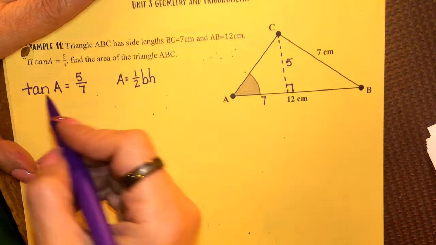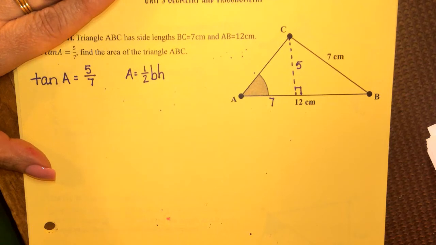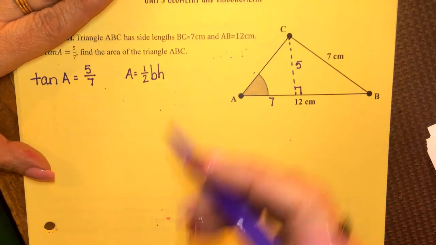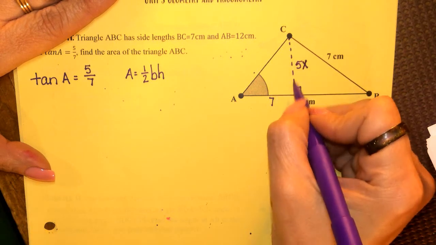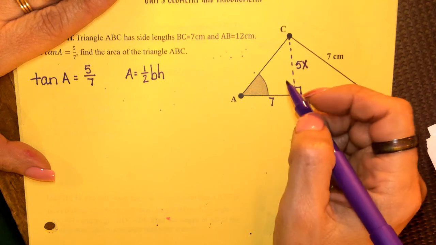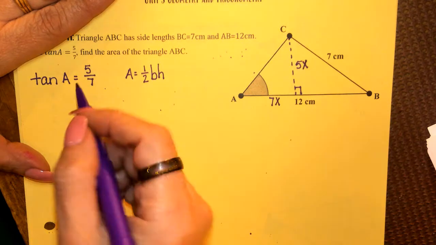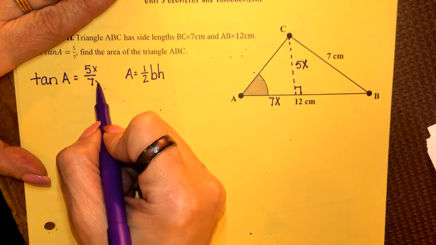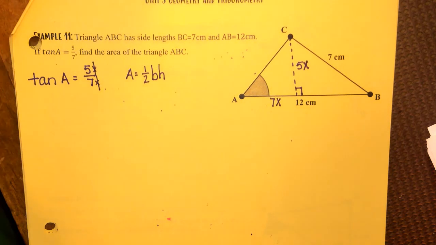So as I set this up, I know that tangent of A reduced to 5/7, but I don't really know if it reduced to that, what was it before that? So the way I thought of this was, I'm going to say that this height is 5 times some number. I don't know what that number was. And that would mean that 7 was that same number. And when you put 5x over 7x, those cancel out, and I'm left with 5/7. But I don't know what the original number was.